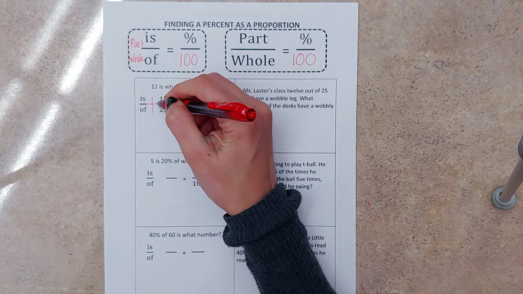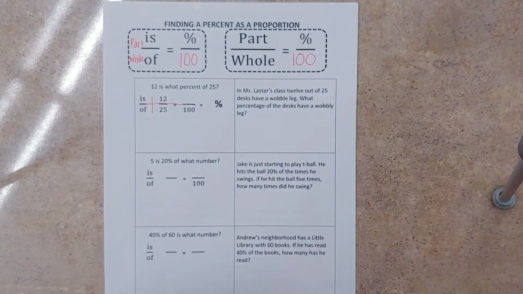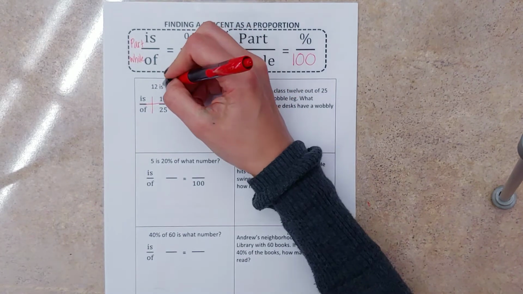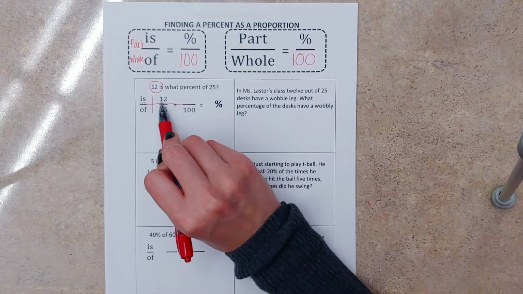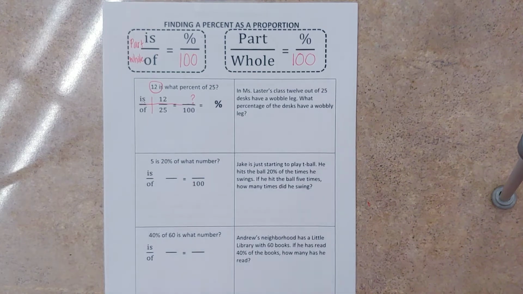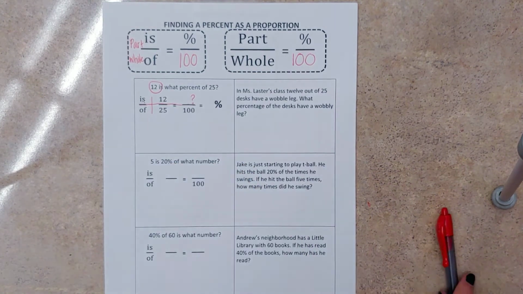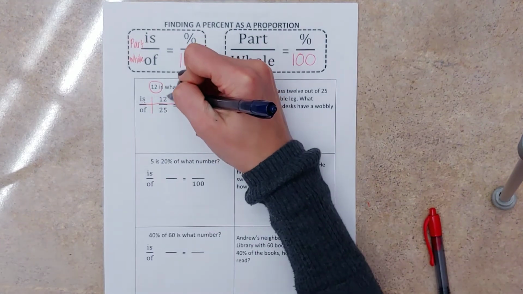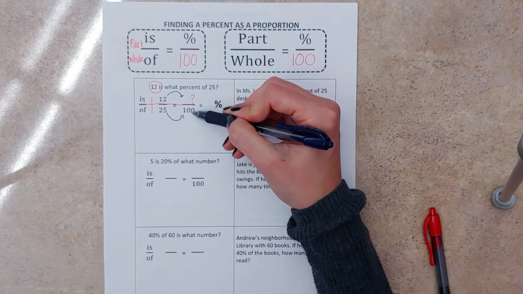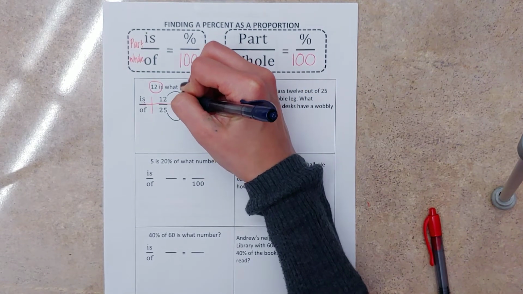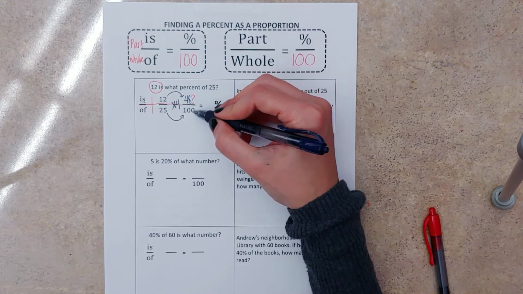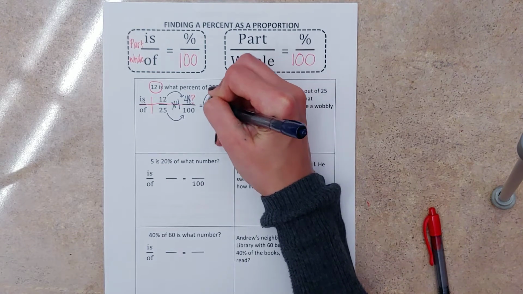So I can even look at this and turn it into a little ratio table. We've got it labeled is and of, a part and a whole, and then we're just matching stuff up. 12 is some percentage, our mystery number, of 25, and then we keep it simple. There's nothing fancy. Going from what we know to what we don't. We get from 25 to 100 by multiplying by 4. So 12 times 4 is 48. Percents are out of 100, so we have 48%.